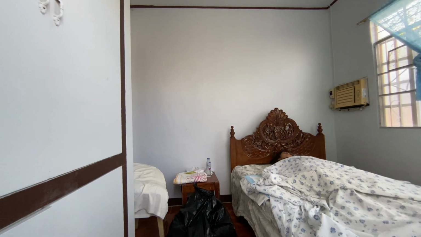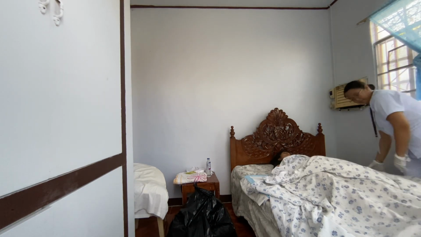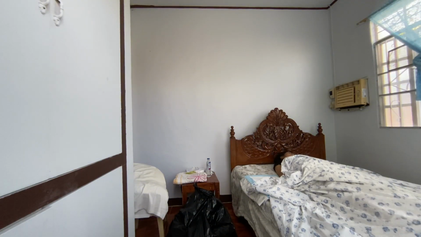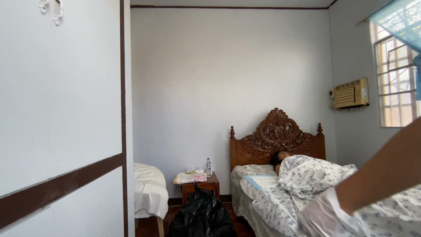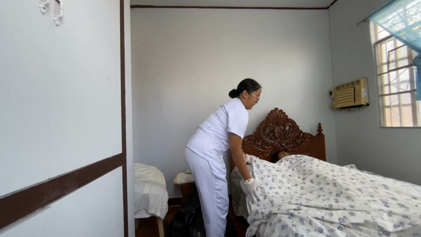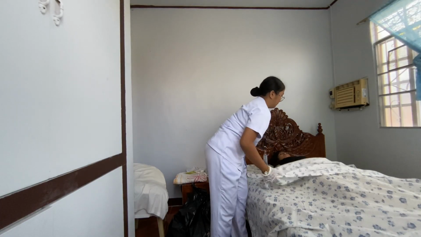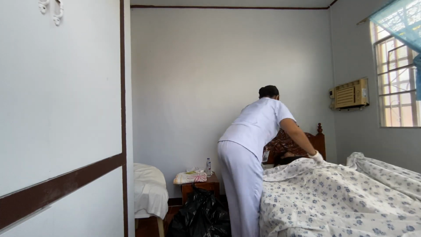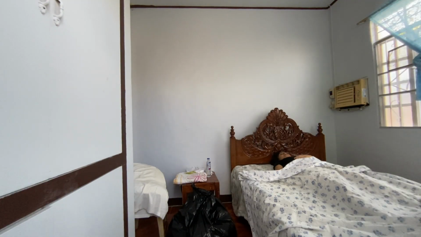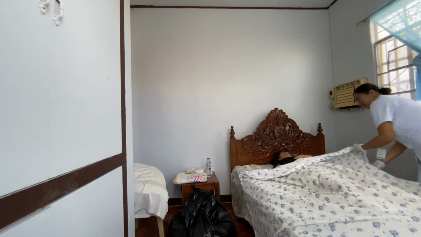I'm going to secure the top linens under the foot of the mattress and miter the corners. I'm going to loosen the top linens over the patient's feet by grasping them in the area of the feet and pulling gently toward the foot of the bed. This provides a neat appearance, and loosening linens over the patient's feet gives more room for movement.